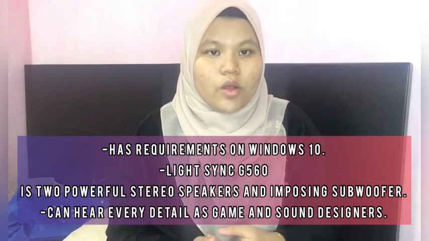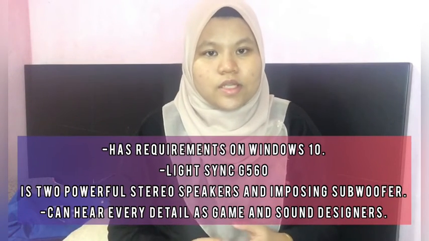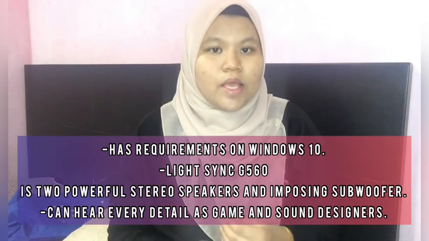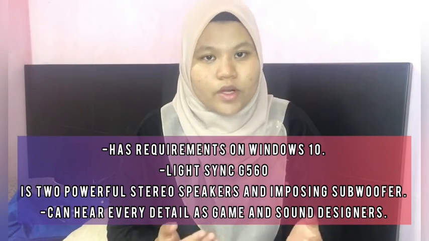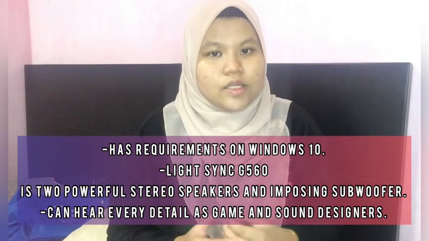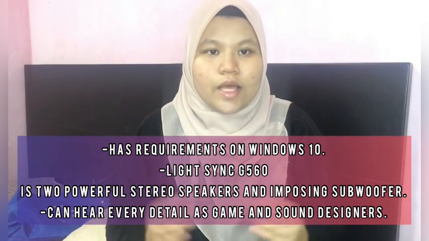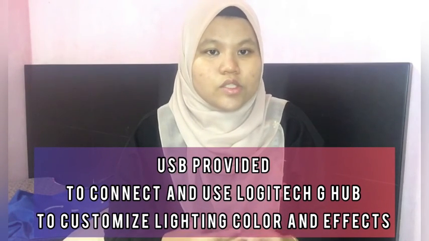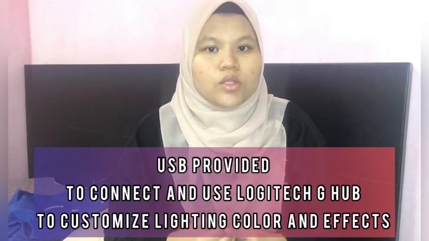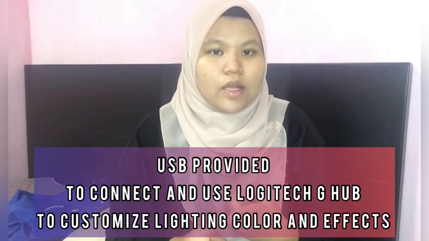Logitech is largely best known for keyboards and mice. However, it produces glorious speakers too. The speaker has a requirement of Windows 10. The Z565 is two powerful stereo speakers and an imposing subwoofer. Thus, the user can hear every detail as a gamer and sound designer. USB is provided to connect and use Logitech G Hub to customize lighting, colors, and effects.